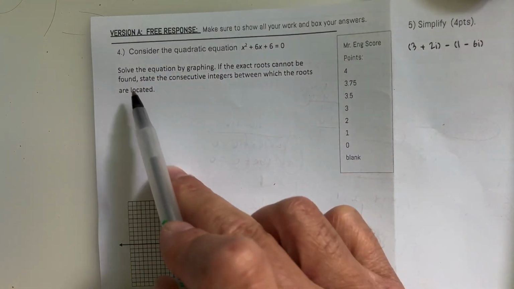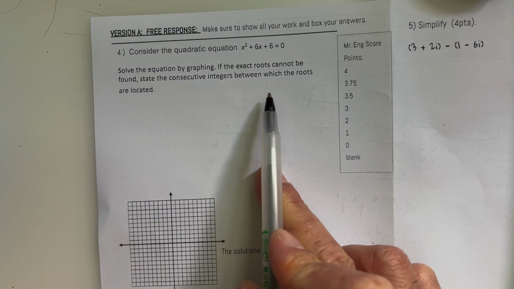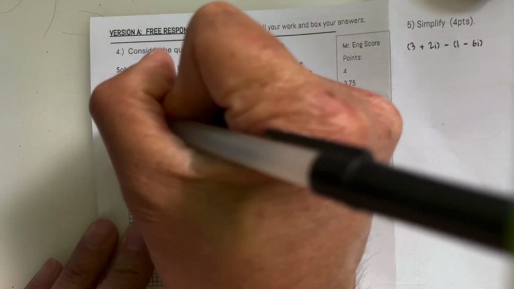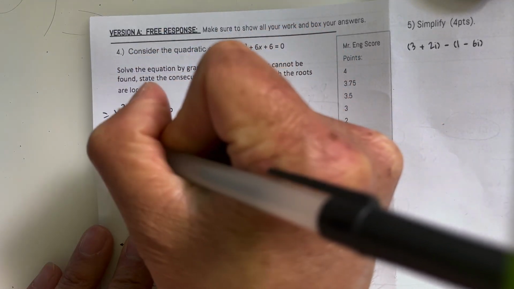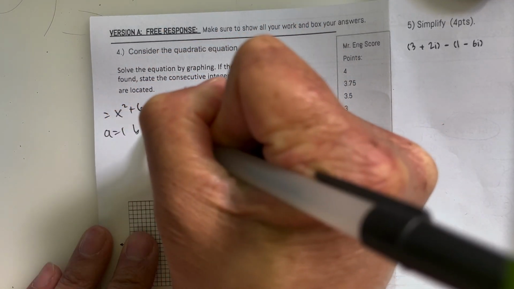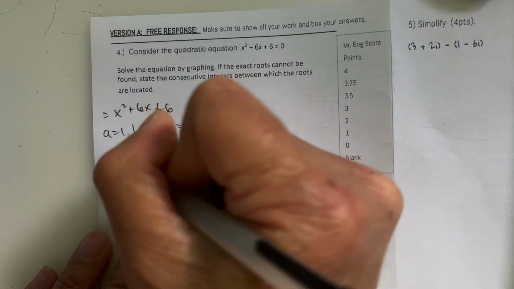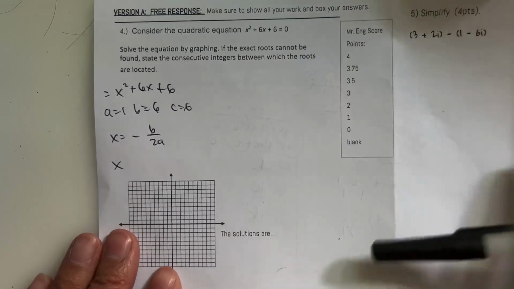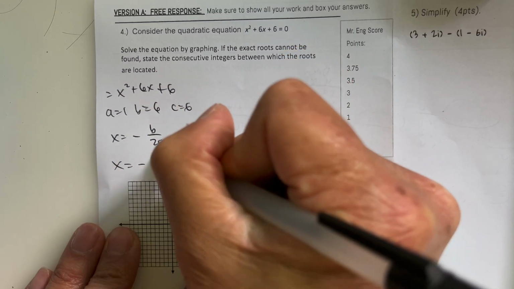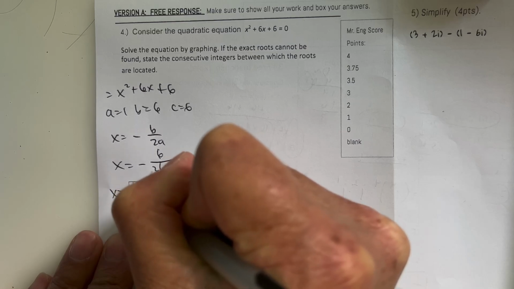Back side. Consider the quadratic equation. Solve the quadratic equation by graphing. If the square roots cannot be found, state the consecutive integers between which the roots are located. So, write down my equation. a is 1, b is 6, c is 6. And then if I find the axis of symmetry, my b value is 6 over 2 times my a value, so x equals negative 3.